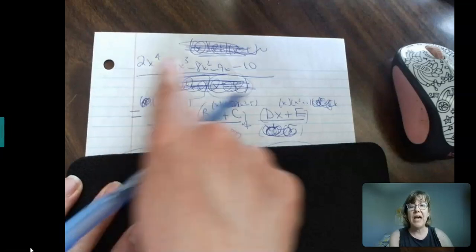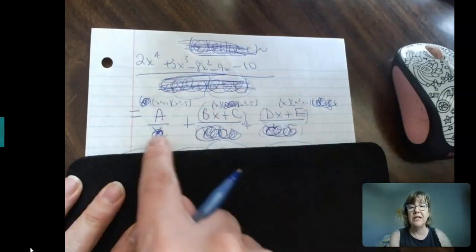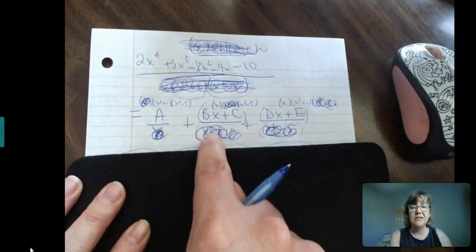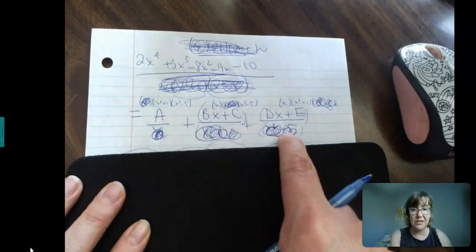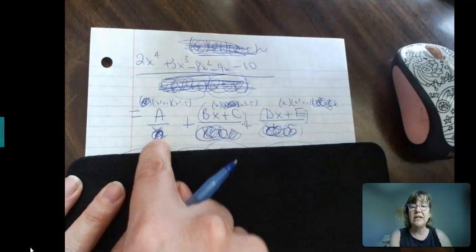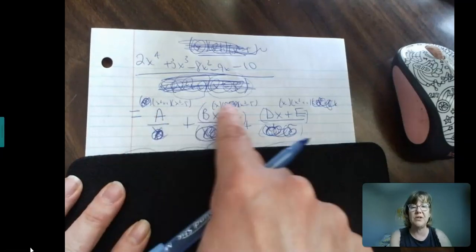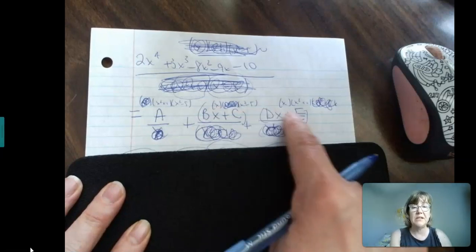All right, so after you get your factors, here, this is a single factor. This is a single factor. This is another single factor. This is linear, so a step down is constant. This was a quadratic, step down is linear. This is quadratic, step down is linear.